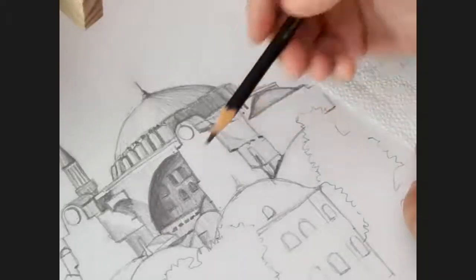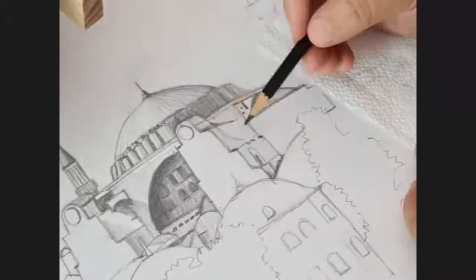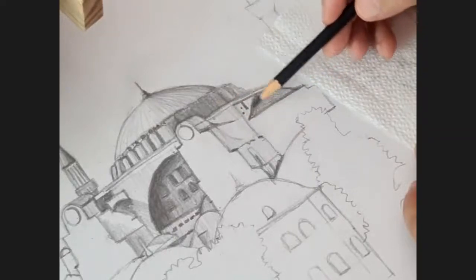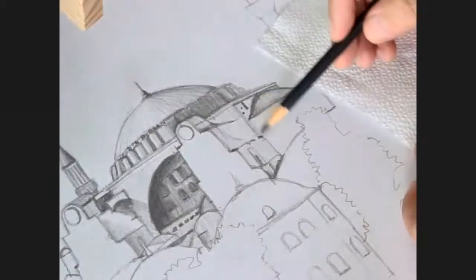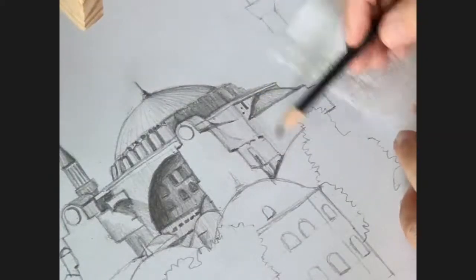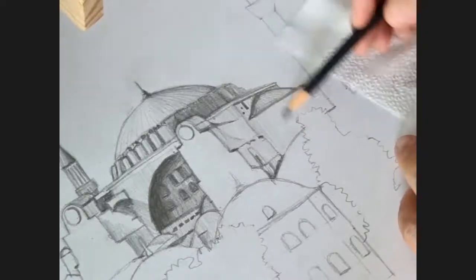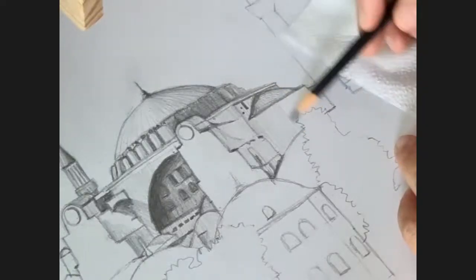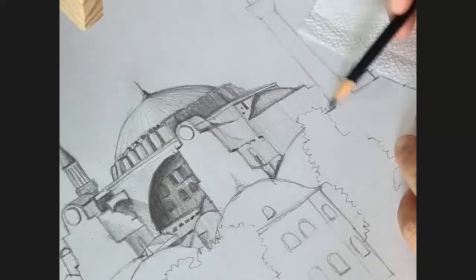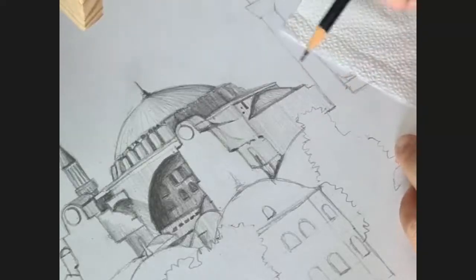Look how I hold the pencil. It's a bit far away, and then very lightly we just do a vertical rendering to this area. Very light, try to make it even.